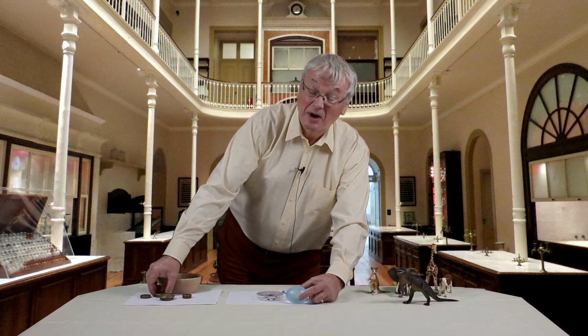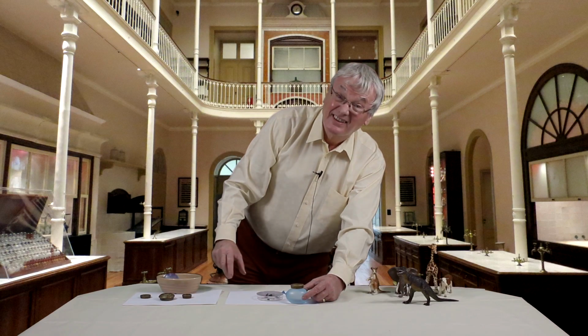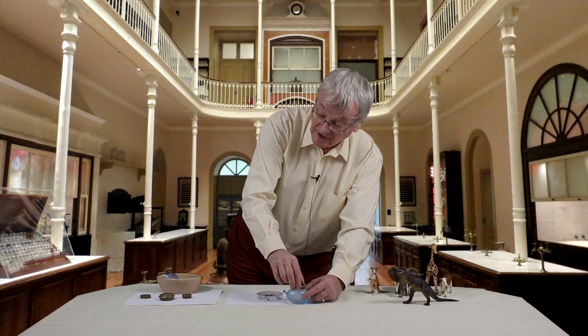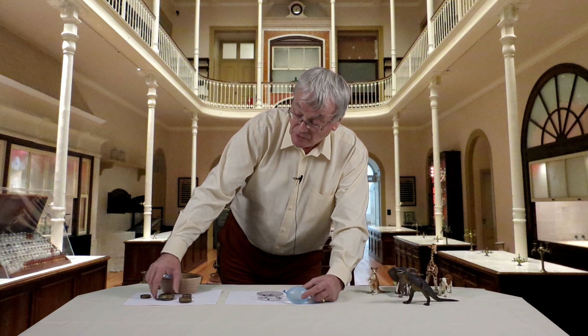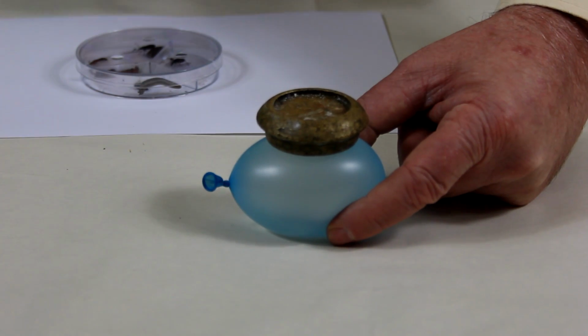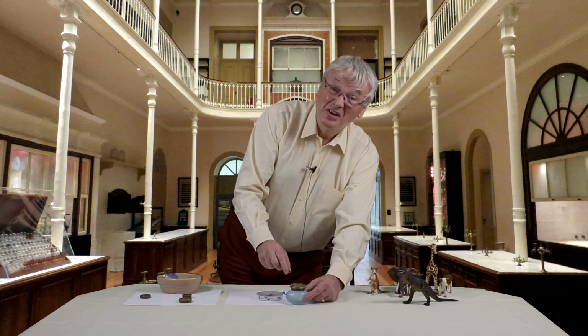What about a third weight? Let's try that. Yes, it doesn't burst the balloon. The water skeleton is holding. And how about the fourth weight? A very heavy weight. Are we going to get a splash? No, we're not, because a water skeleton is also very strong, like a skeleton of bone.